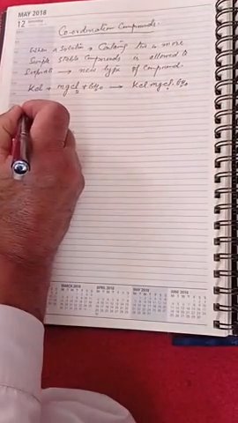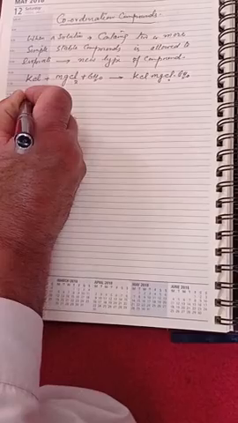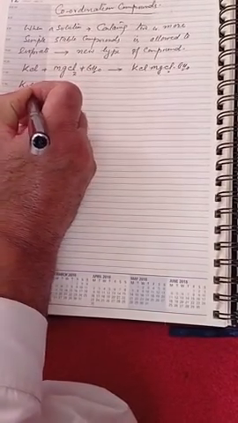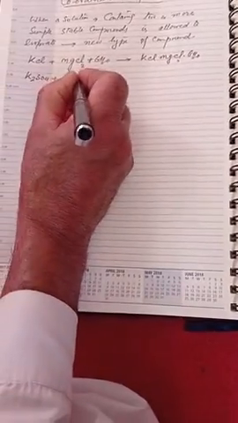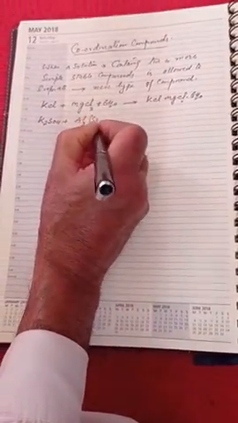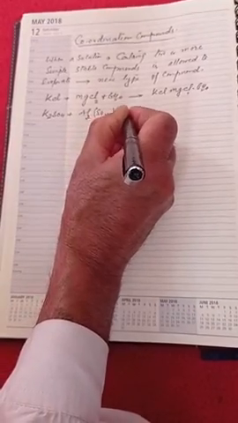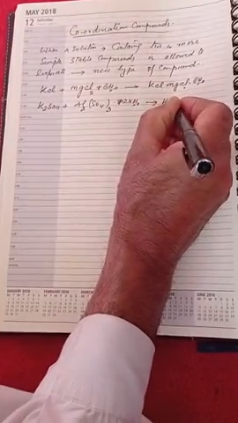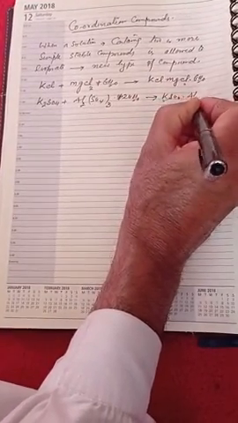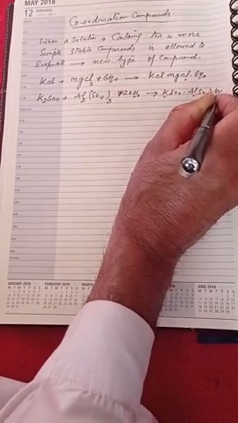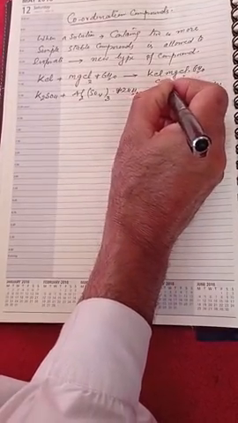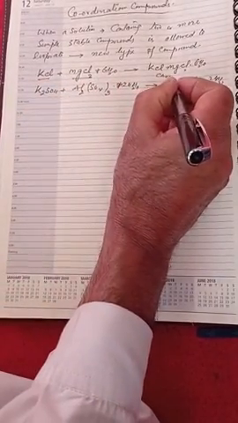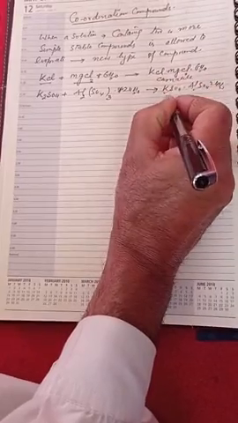Similarly, if we take a solution of potassium sulfate and aluminum sulfate, we will get a new compound, K2SO4.Al2(SO4)3.24H2O. We call it alum. When we first mixed potassium chloride and magnesium chloride, we got a salt called carnallite, and in the second case we get alum.